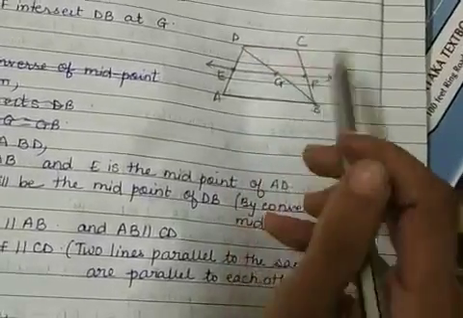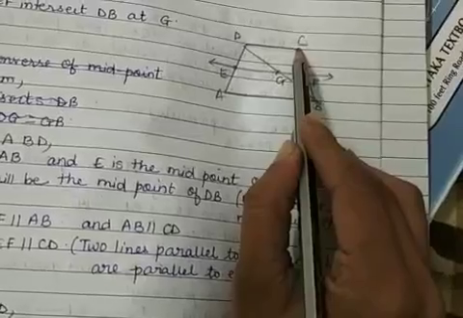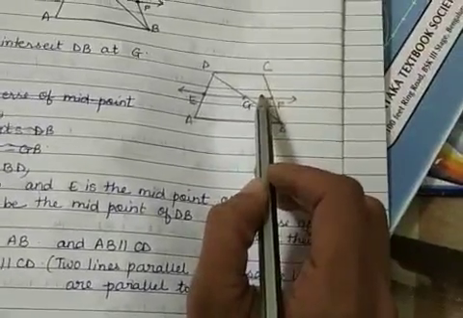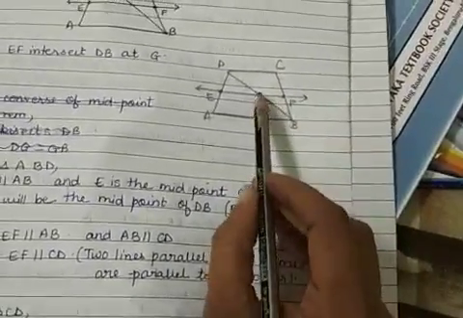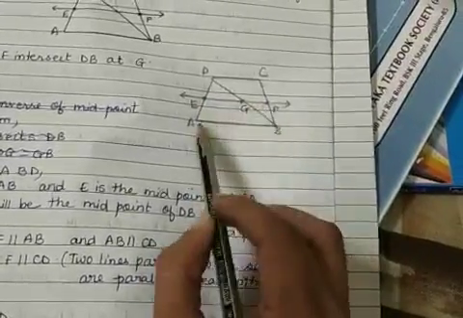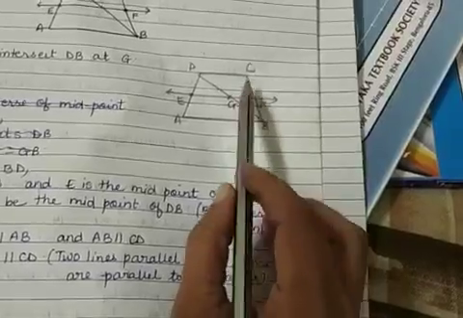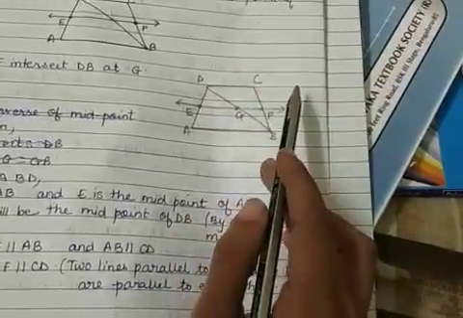For that we have to know whether this line is parallel to this line. Now in the question it is given that EF is parallel to AB, correct? It is given EF is parallel to AB, and also AB is parallel to CD since it is a trapezium.